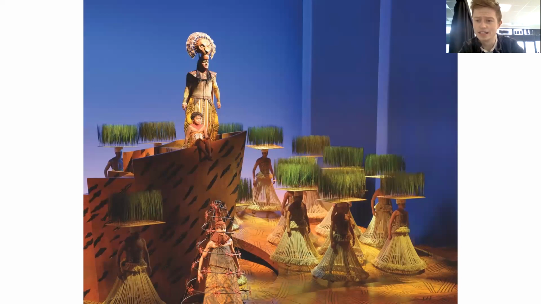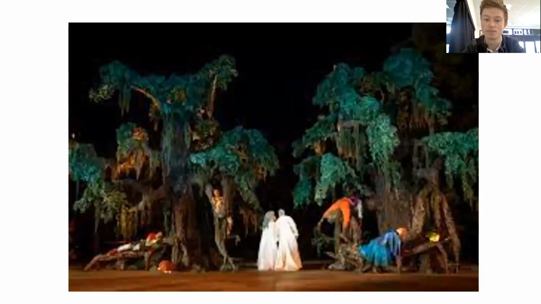Here, we can see The Lion King is an iconic piece of theatre when you can clearly see Simba and Mufasa on Pride Rock. When designers take time and care in their stage production, they can enhance a play. And that's what you're going to be doing with A Midsummer Night's Dream.